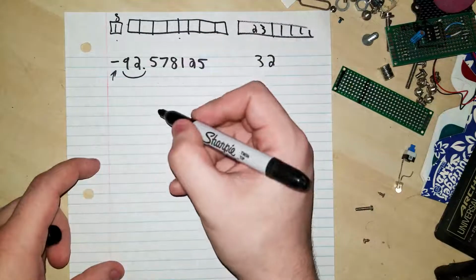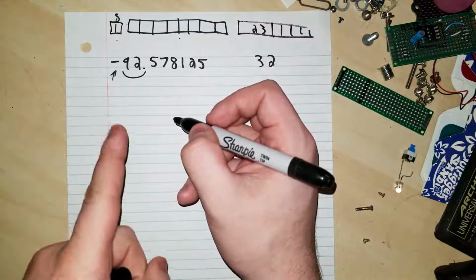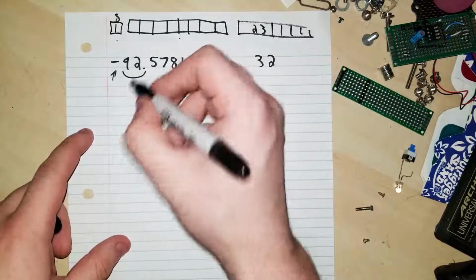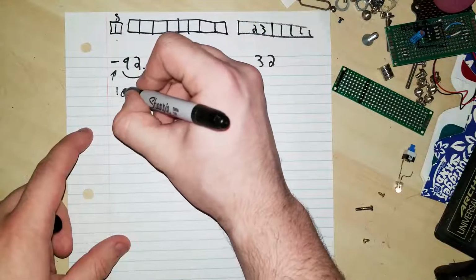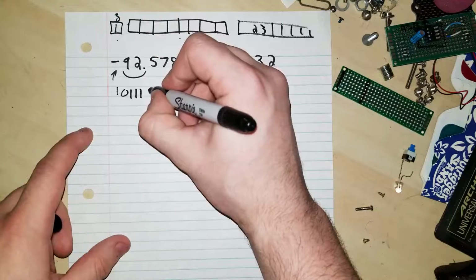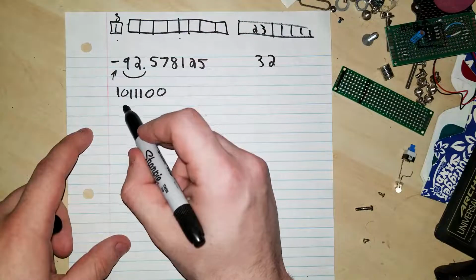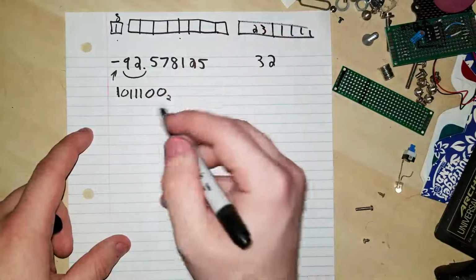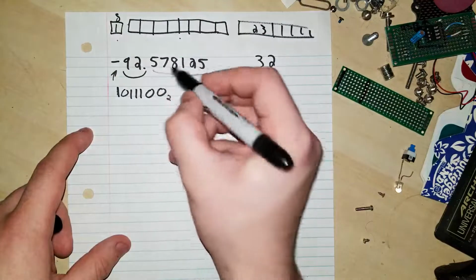So 92 in binary, I'm not going to do all the steps to calculate it, but it is 1011100. So we have that.